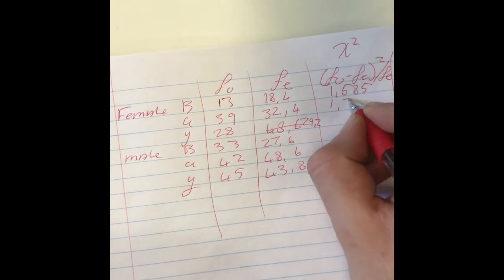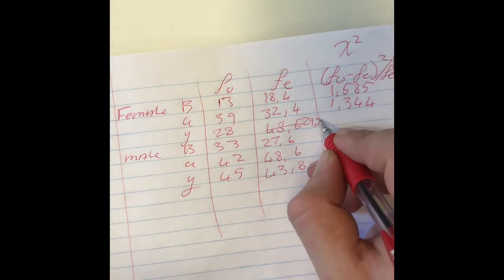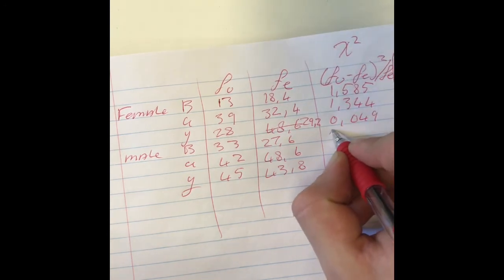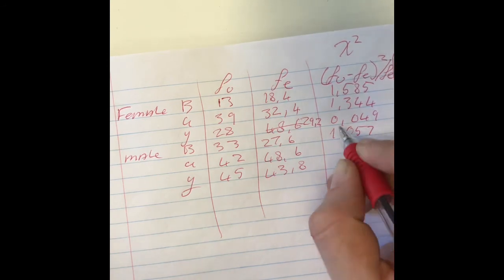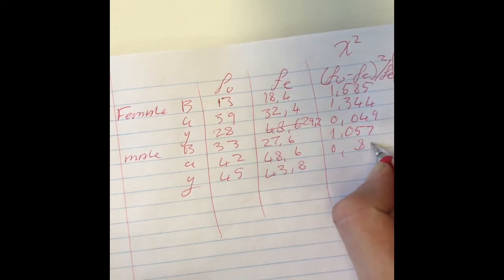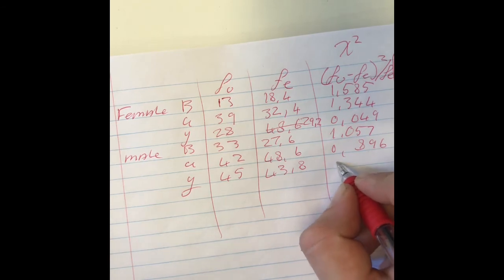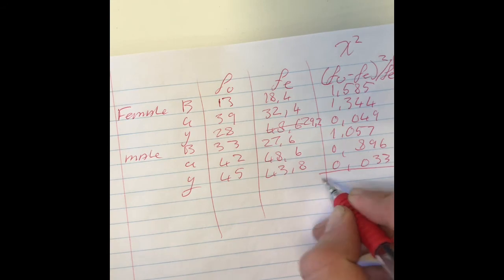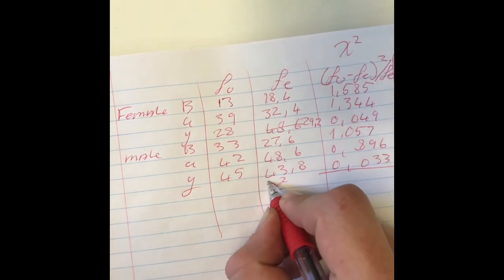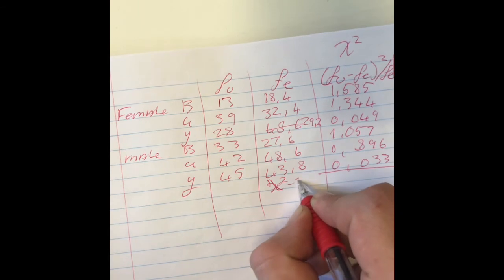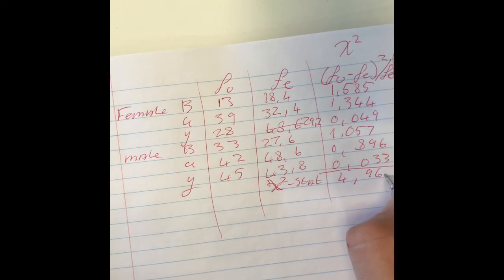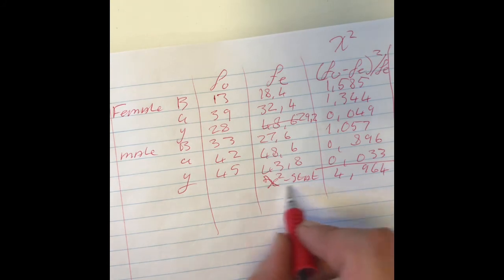1.585, 1.344, 0.049, 1.057, 0.896, and 0.033. And then if we sum all of these up, our chi-square stat is 4.964. Okay, now guys, this is very straightforward.